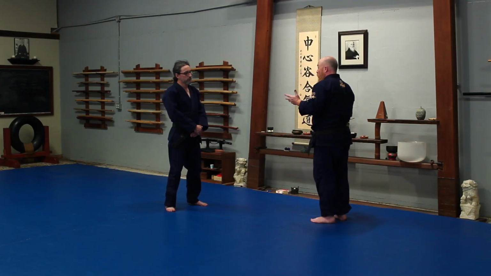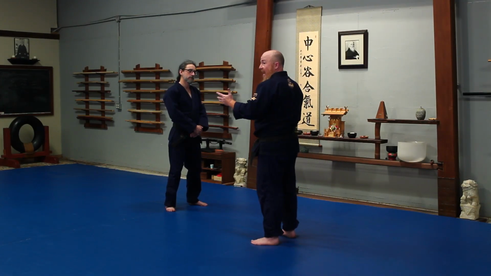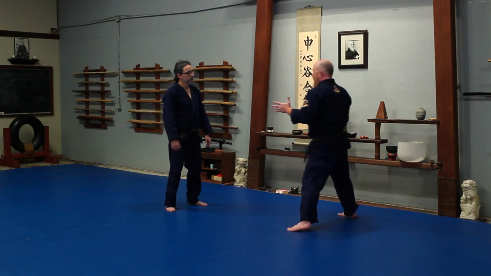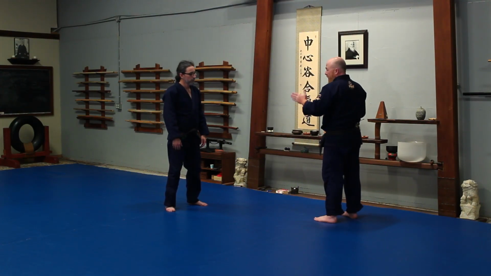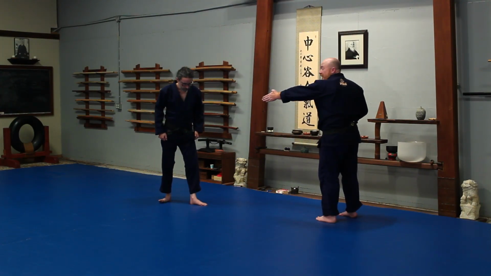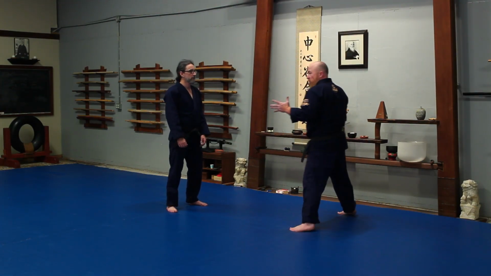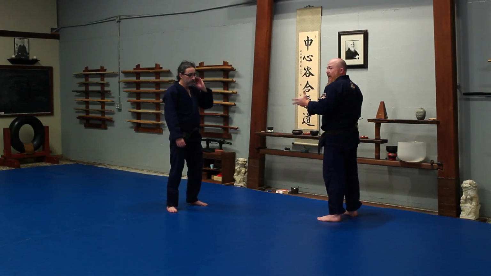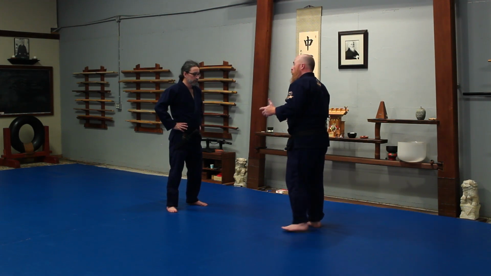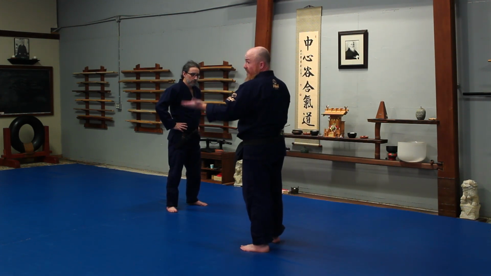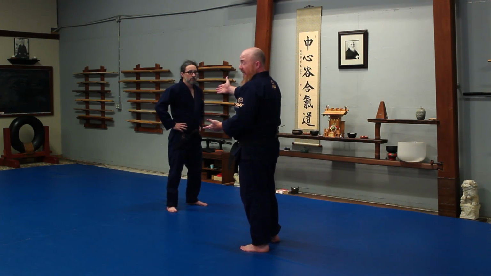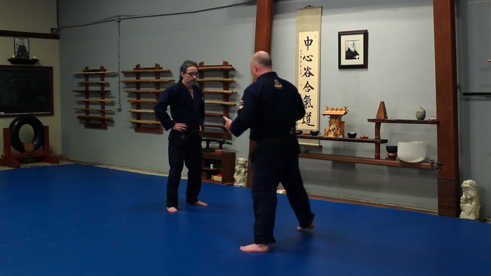So Hanmi would be either going this side or this side, and we start to get a half body position. If I were to move like this, it's Ai Hanmi, because my left foot is closest to his left foot, and his left foot's closest to mine. So by just stepping like this, we already have Ai Hanmi. Now, of course, the same would be true on the other side. If I step this way, I just have Ai Hanmi on the other side. So this would be Migi Ai Hanmi, right side Migi Ai Hanmi.